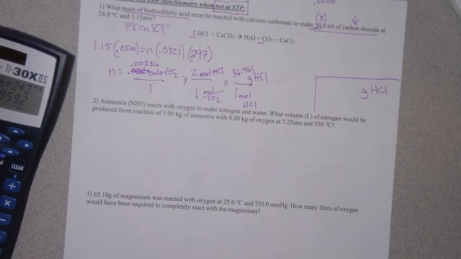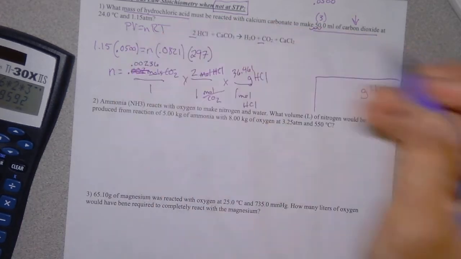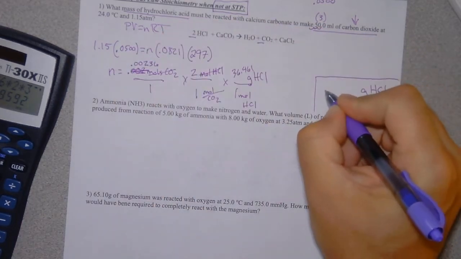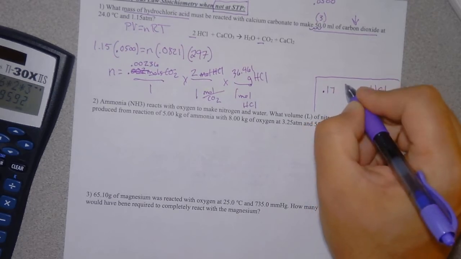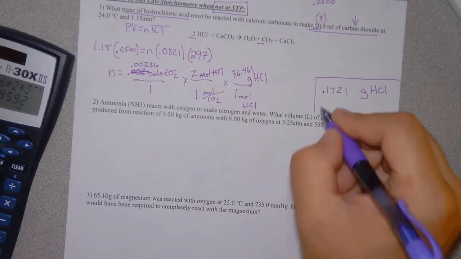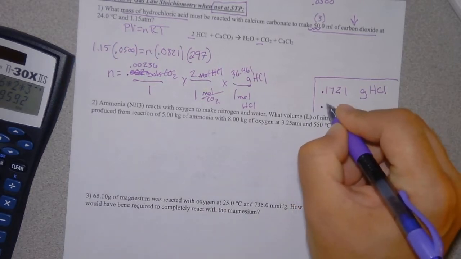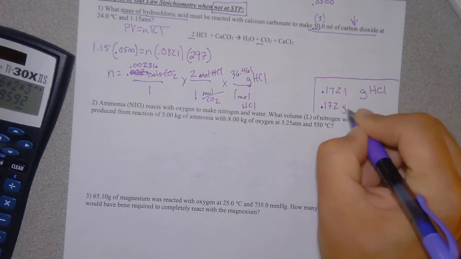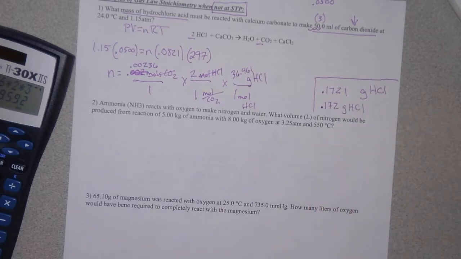How many sig figs? Look back up. 3. So my calculated answer will be 1721, and my sig fig answer is 172 grams HCl. Any questions there? All right. You got 17.21.